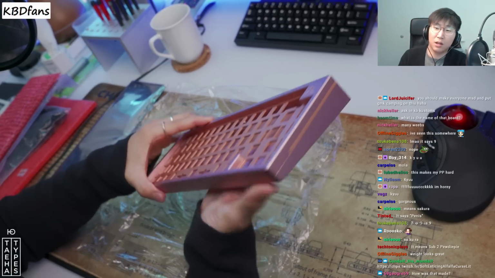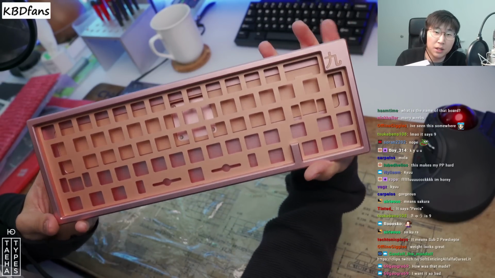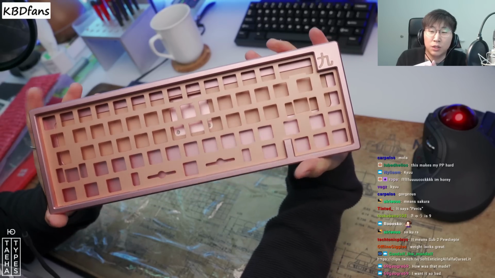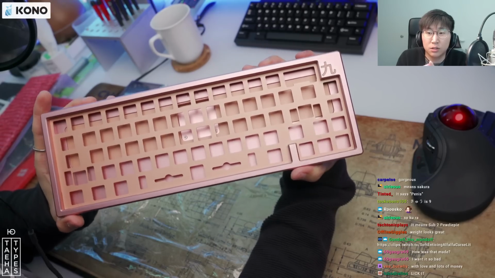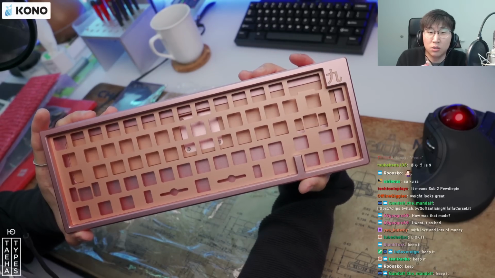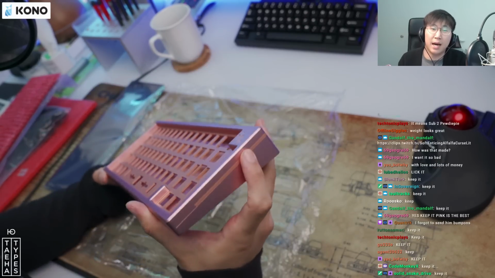So, question chat, should I keep it in this colorway or get this Cerakoted in a monochrome scheme? I saw Quantric do the monochrome for his QKL and it looks super dank in my opinion. Do I keep it as this rose gold, or monochrome it majority white and then make the accents black?